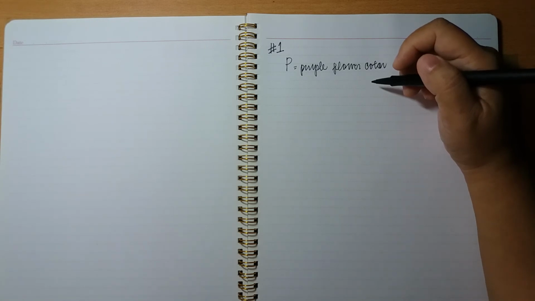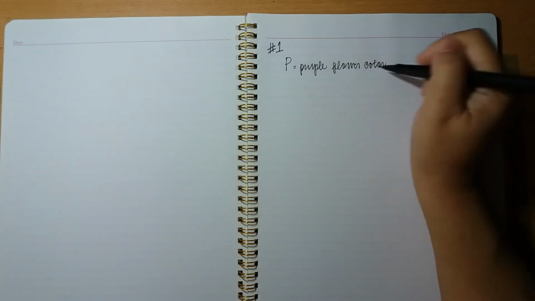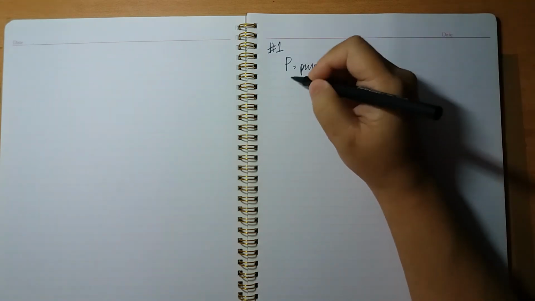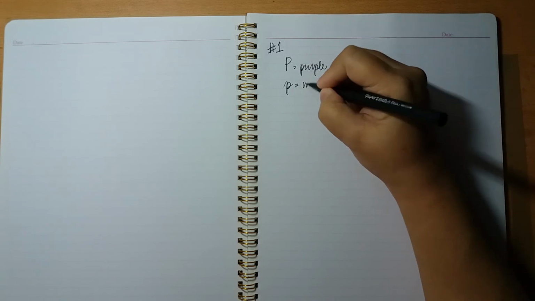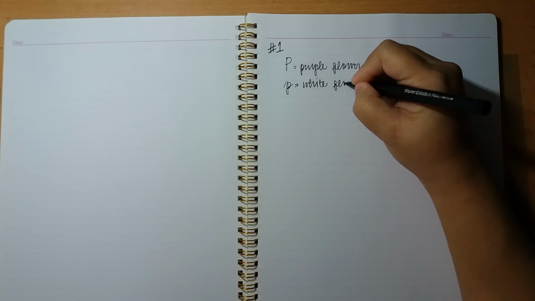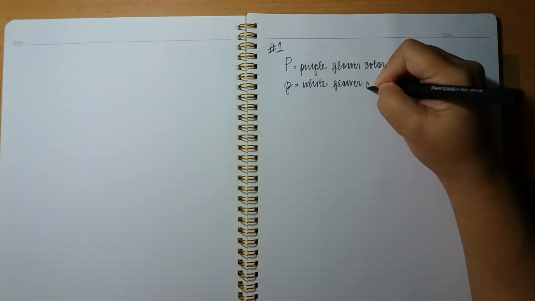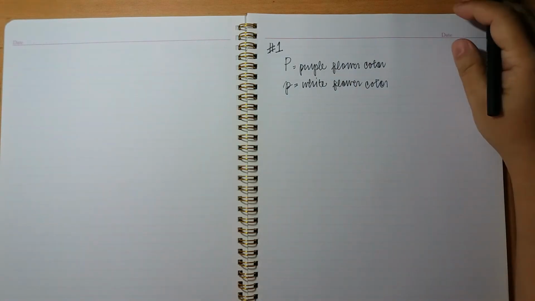Okay? So for P, for example, I use capital P, which is a block letter for purple, and then the recessive small p in script for white. Okay? So again, the purple flower color is said to be dominant over the white flower color.